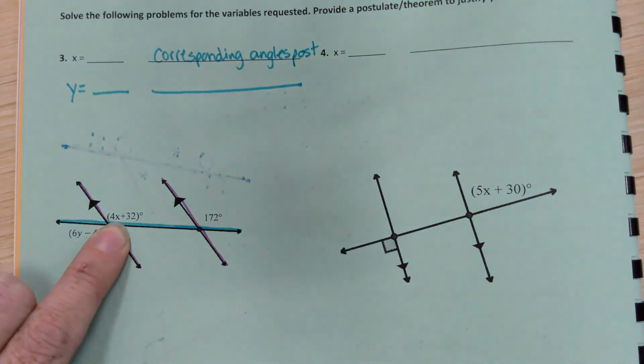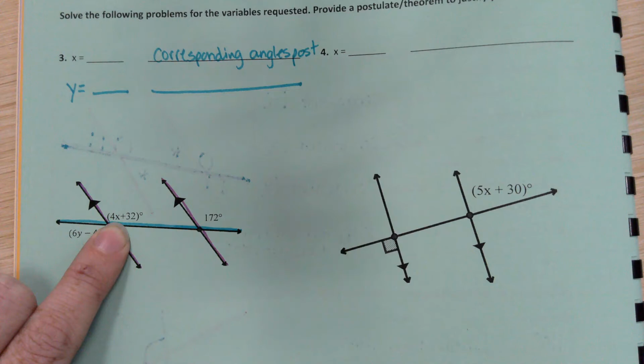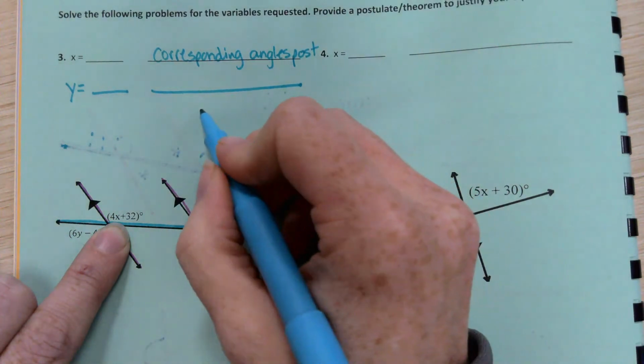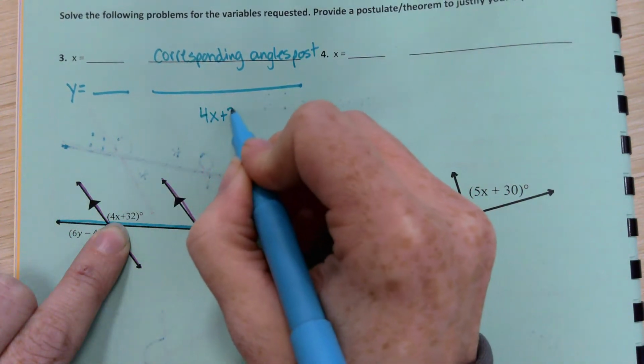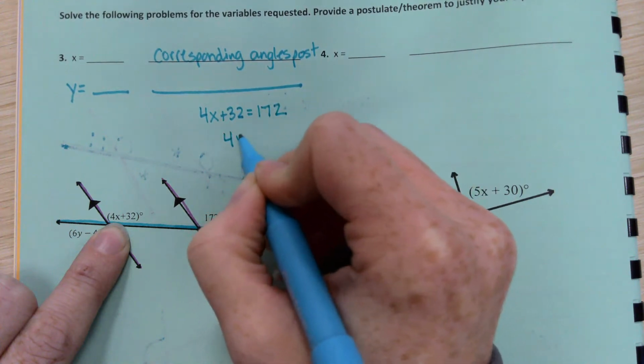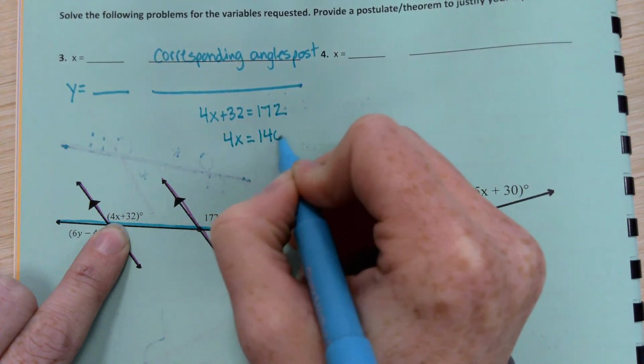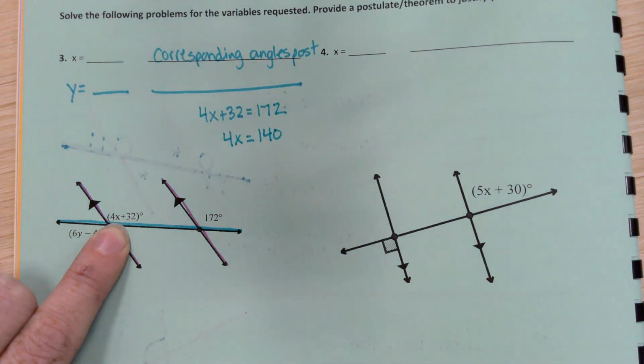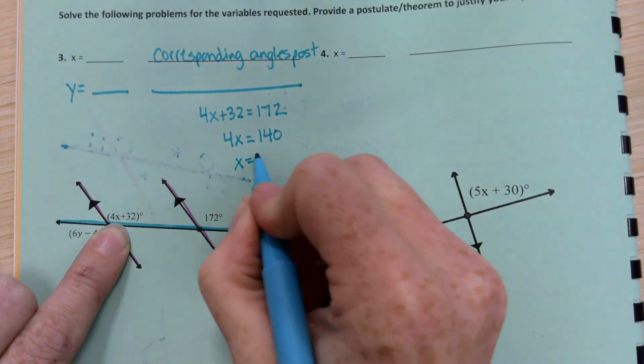You can check your assessment resource page. It will tell you whether it's a postulate or a theorem, but you need to remember what's true about them. So that postulate tells us that those two angles are congruent, which means we're going to set them equal to each other and then work on the algebra to solve for what x is going to be. Subtract and then divide. X will be 35.